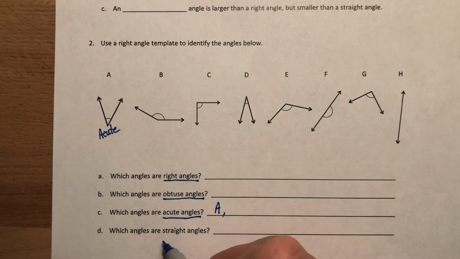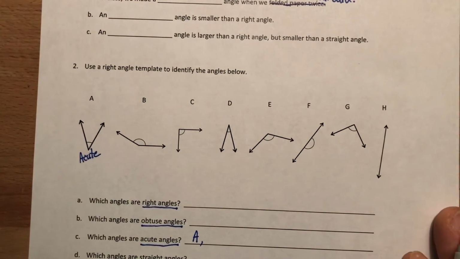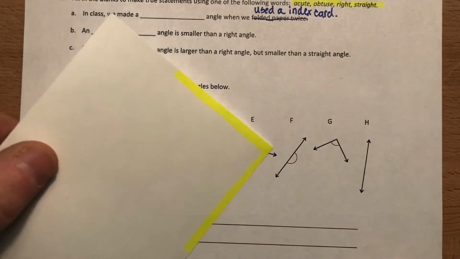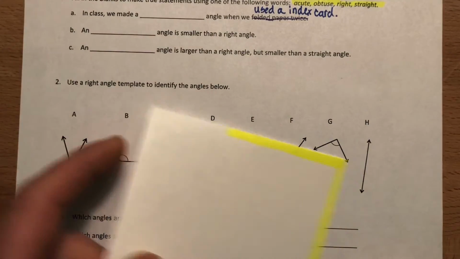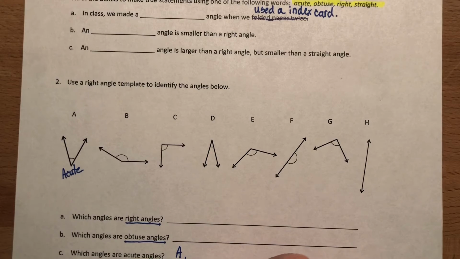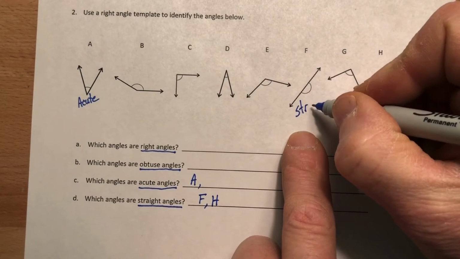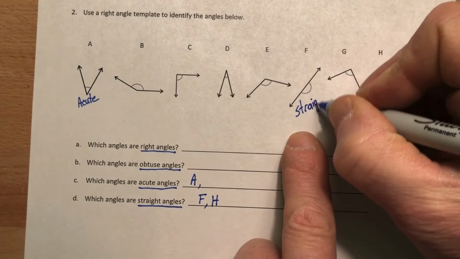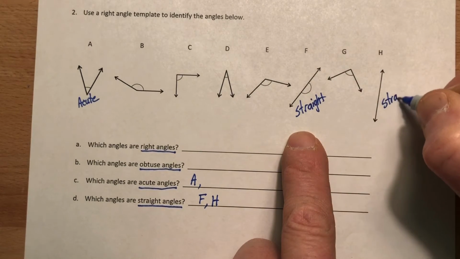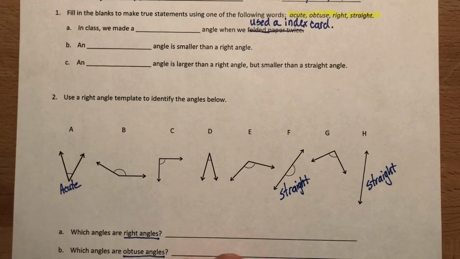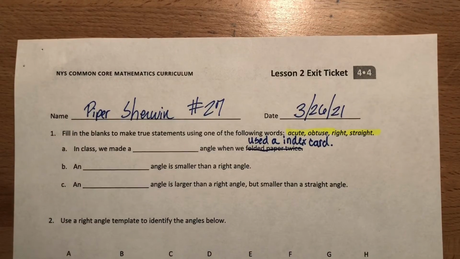Down here it says straight angles, which we didn't really do at all yesterday. But a straight angle, you can actually see this. They're basically straight lines, and that would be F and H. See how they're absolutely straight lines? So those would be F and H down here. We'll just write that down. See how I wrote F and H down there? These two are straight, and this one was straight. Interesting, I don't remember doing that yesterday, but the rest of them we can figure out with that. Give it your best shot, and we'll come back and see how you did.